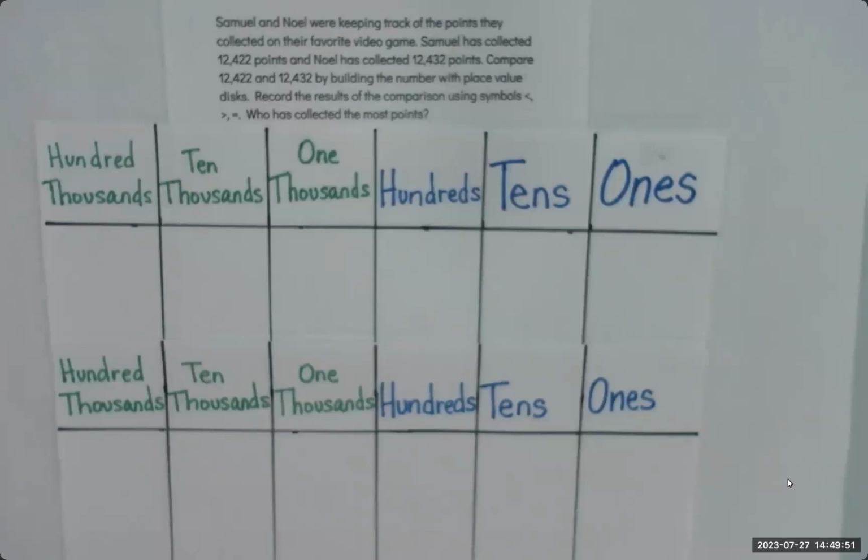Let's take a look at this problem. Samuel and Noel were keeping track of the points they collected on their favorite video game. Samuel has collected 12,422 points, and Noel has collected 12,432 points.